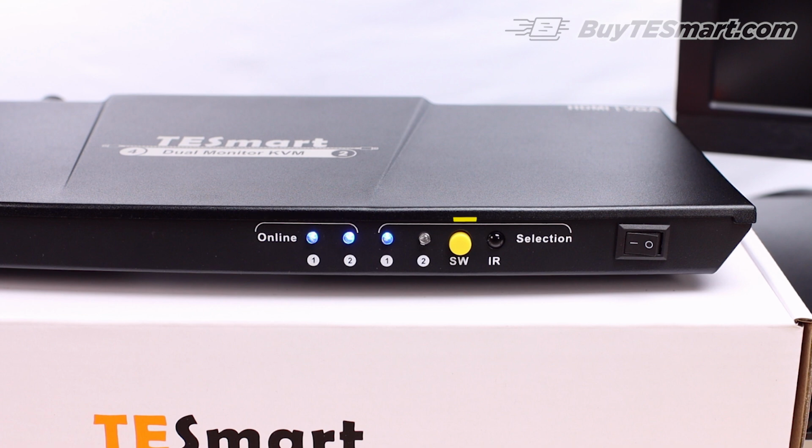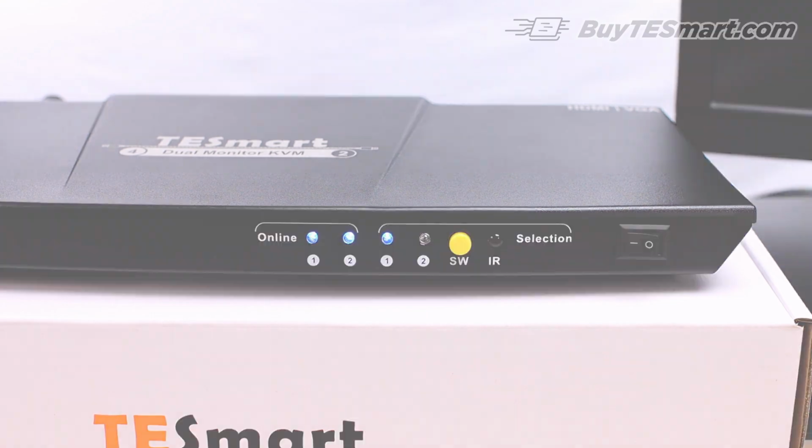The next section is the selection LEDs. These indicate which input is selected. LED 1 is for input 1 and LED 2 is for input 2. When you are in mode 2, both selection LEDs 1 and 2 will be activated. We'll explain mode 1 and mode 2 in a couple of minutes.